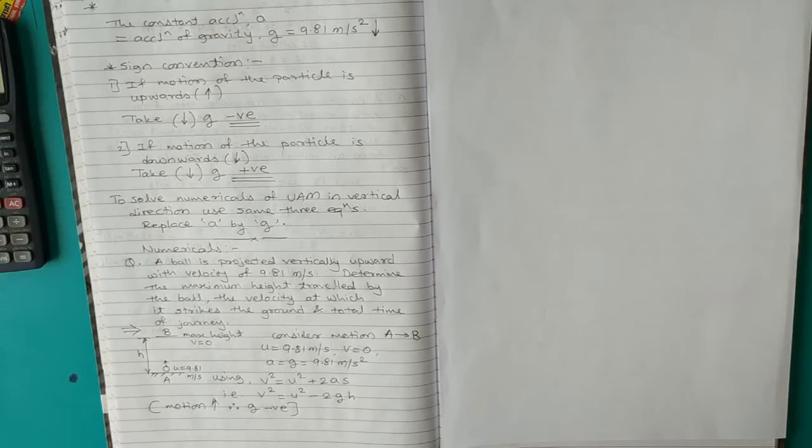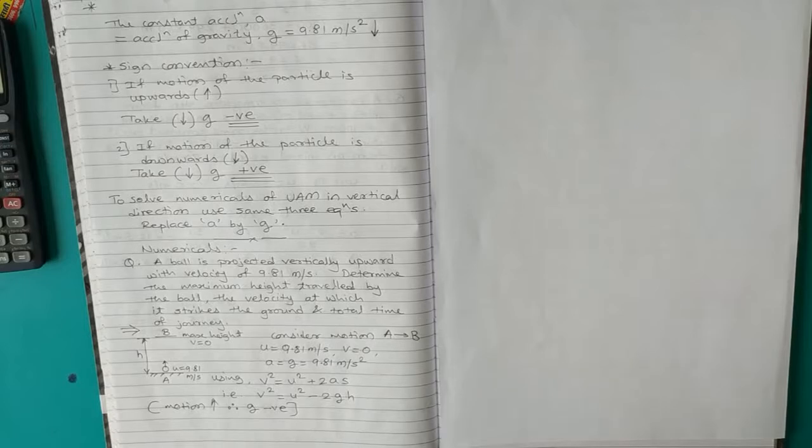Hello everyone. In uniform acceleration motion, till now, whatever questions we have solved, those were for the particle moving in a horizontal straight line. Now we will consider uniform acceleration motion of a particle in vertical direction. We may have certain situations where objects are either thrown in the upward direction, or thrown, let's say dropped or released, in the downward direction. In that case, we are going to solve such questions by using uniform acceleration motion in vertical direction.